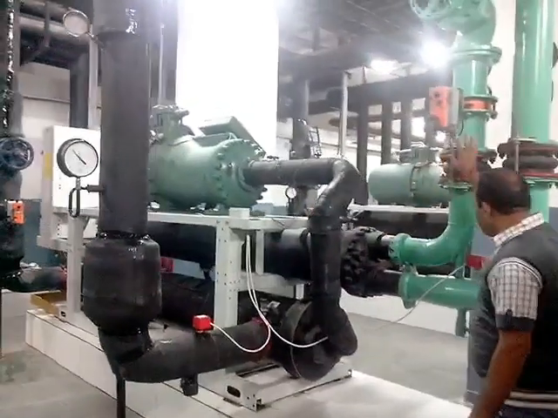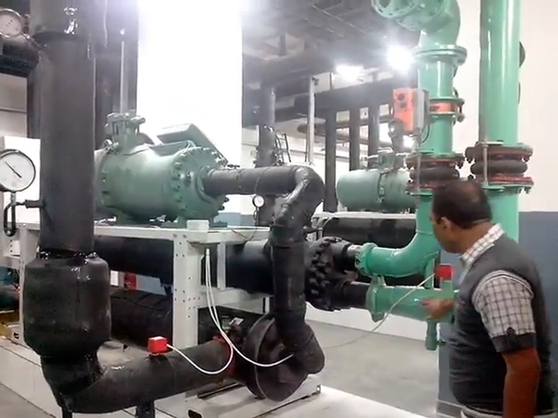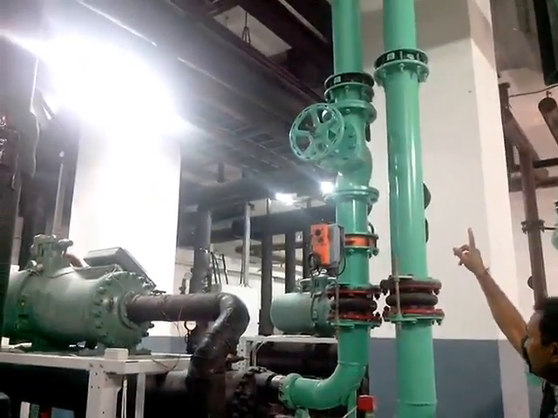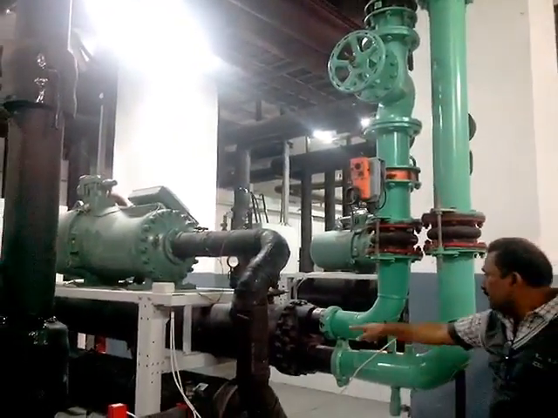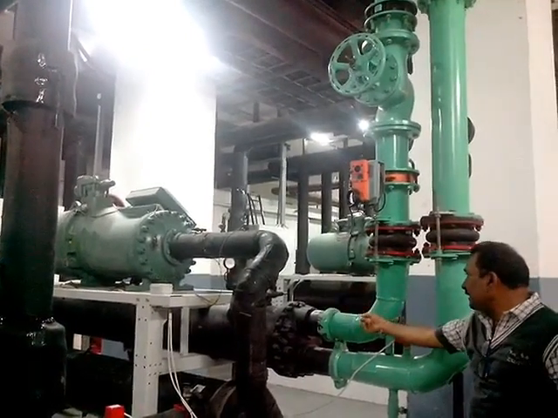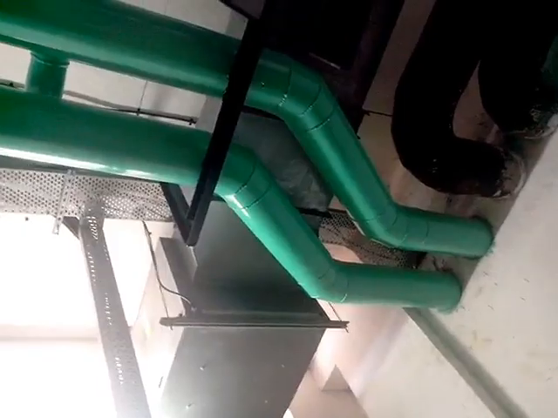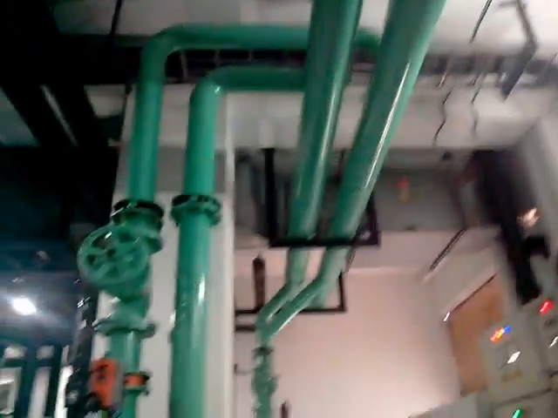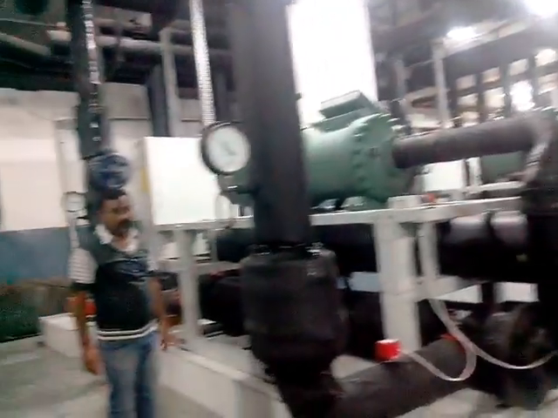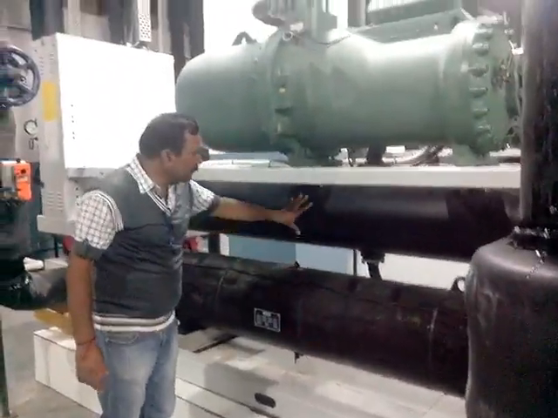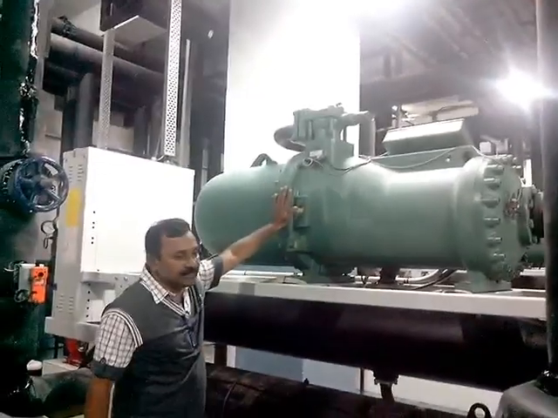This is section of compressor. These 2 lines are condenser water lines. Water from cooling tower comes through this line, goes into condenser, and from condenser it goes out to the cooling tower through condenser pump. This is a evaporator, this is a condenser, and this is a screw compressor.